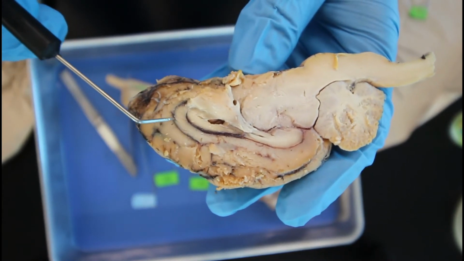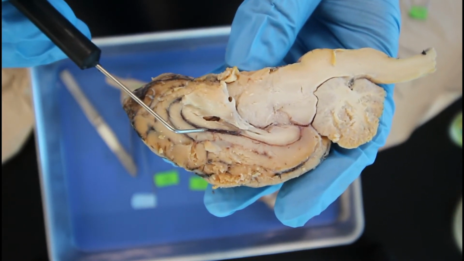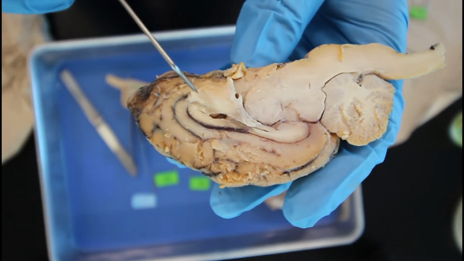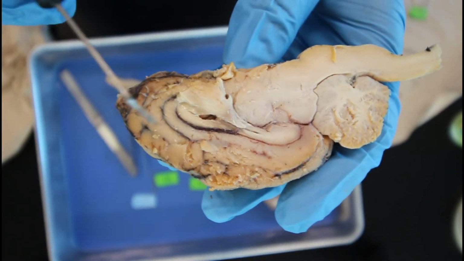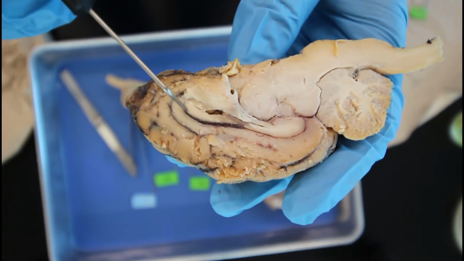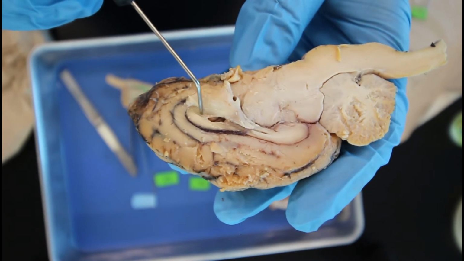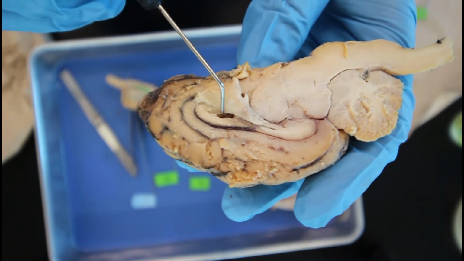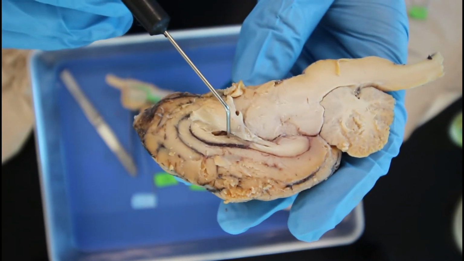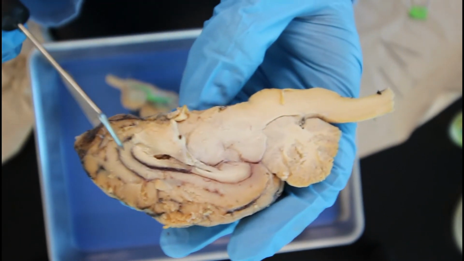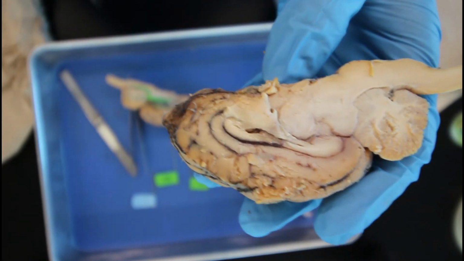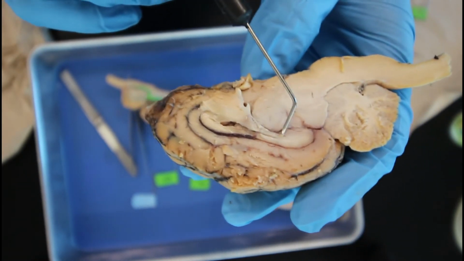So right here we have the corpus callosum. This darker line is known as the first ventricle. Or no, sorry, this first dark line is known as the lateral ventricle. Right down here we have the third ventricle. Coming back up into this region is known as the fornix. And then coming back here, we have the pineal body.